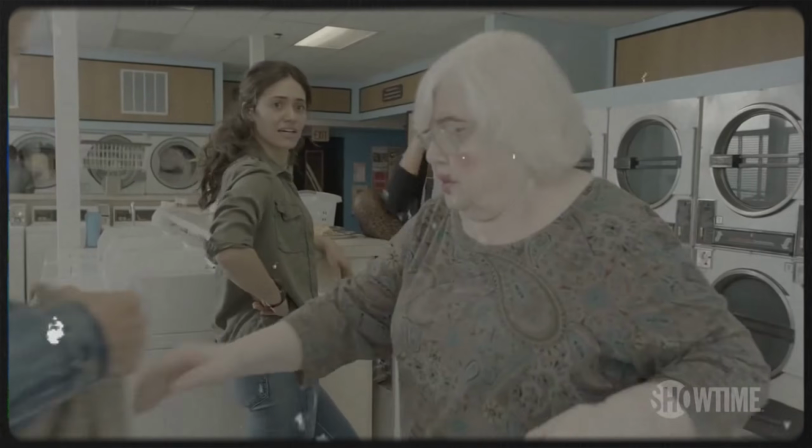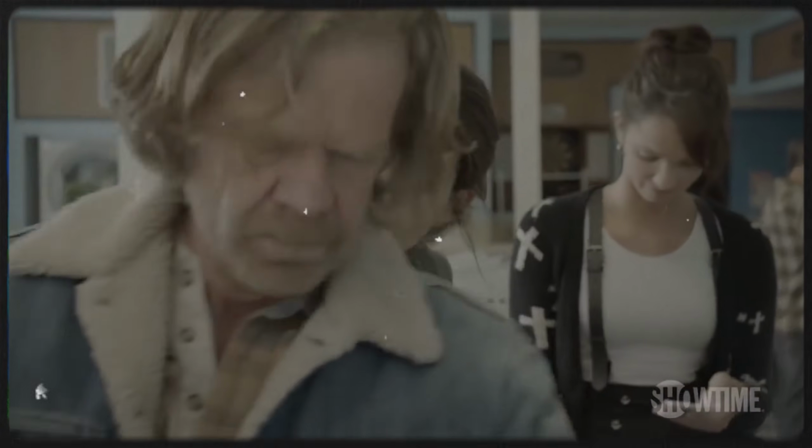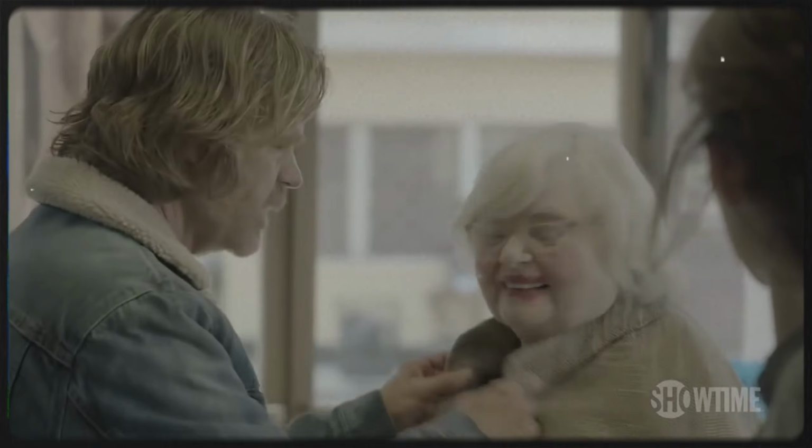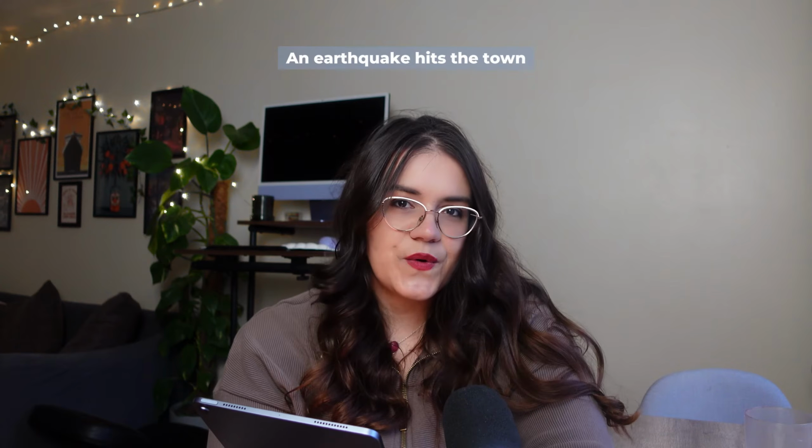I think I got this from Shameless, actually. I think at one point Fiona buys a laundromat or something, and there's an old lady that she keeps talking to. But I think that's an interesting way to introduce a mentor if it's a local spot that your character keeps visiting. Next idea, an earthquake hits the town. Shake up your plot. No pun intended.